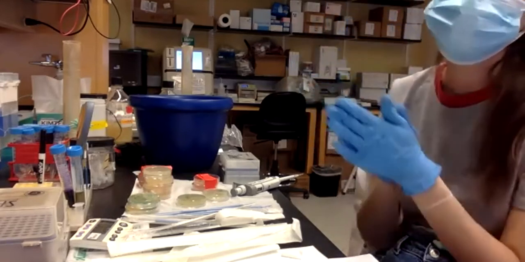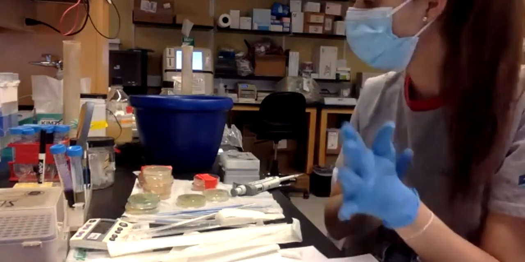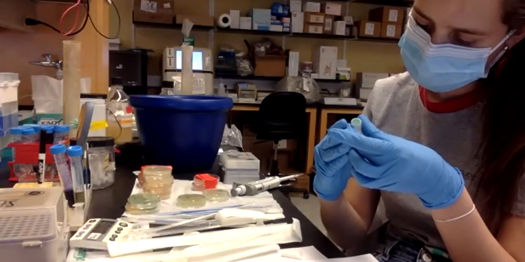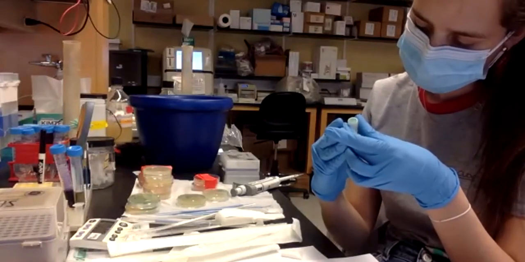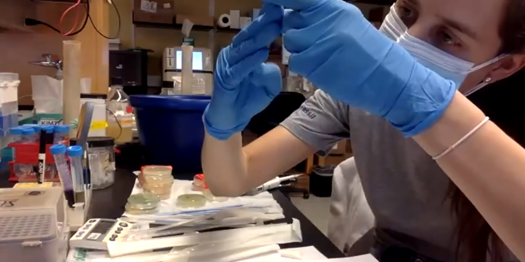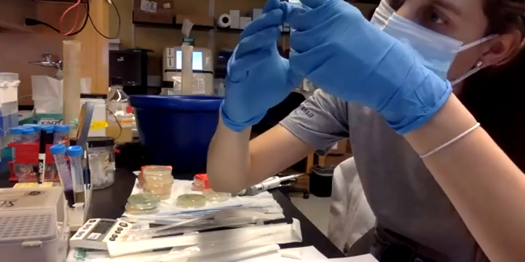Very easy, as you can see. Hopefully it works though. I am doing it like this so I can mix it a little bit because you cannot see, but it has some ice.